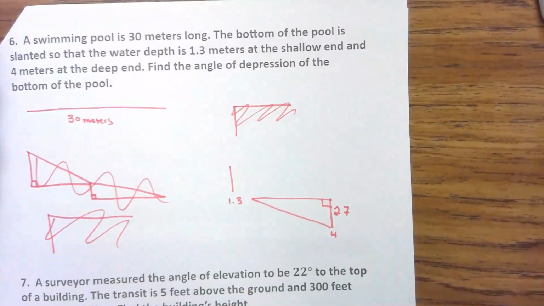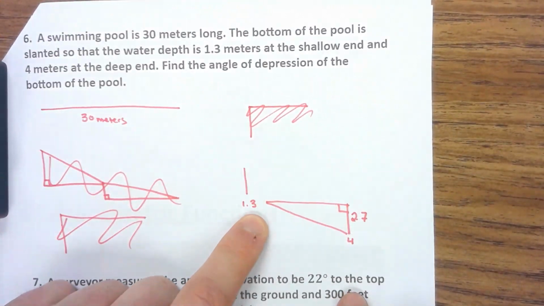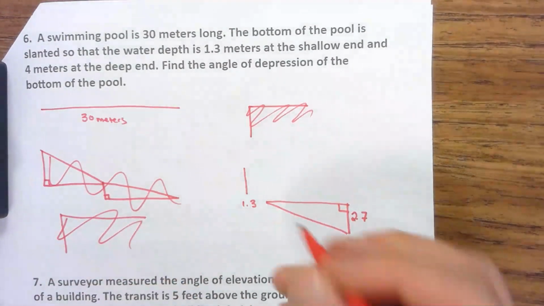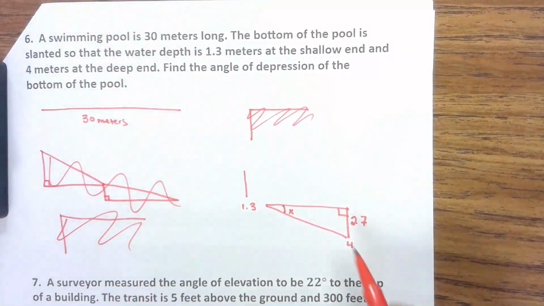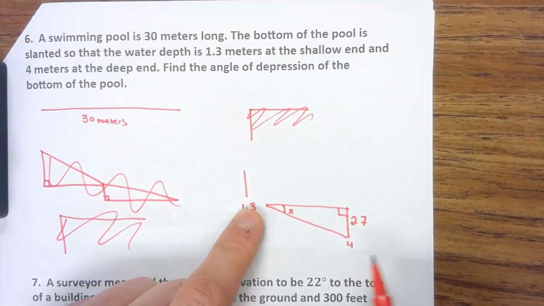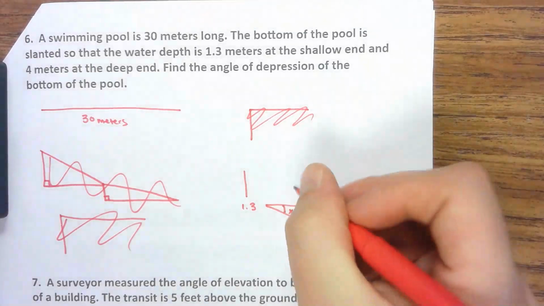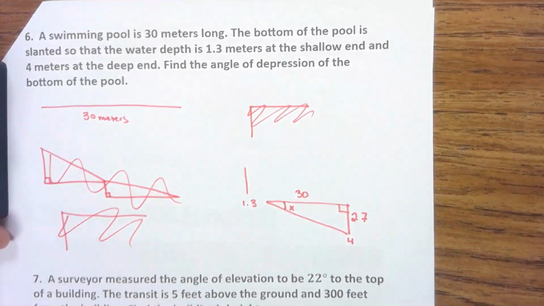So based on the information provided, we gathered that the water level started at 1.3 meters and dropped down to 4 meters. We're trying to find the angle of depression, which is this angle right here. Since the water level went from 1.3 to 4, we have this leg length of 2.7. The horizontal length is 30 meters. And so now we just need to find that angle.